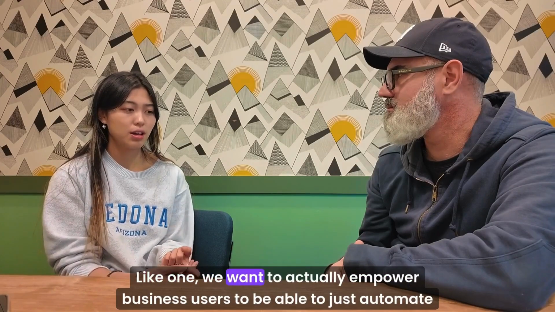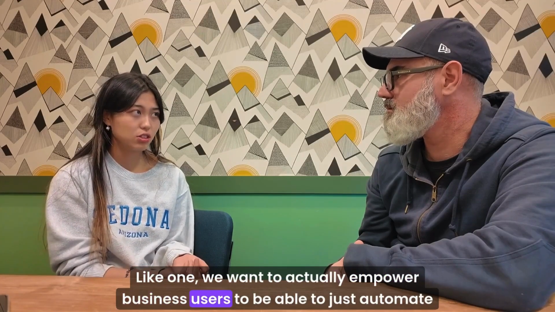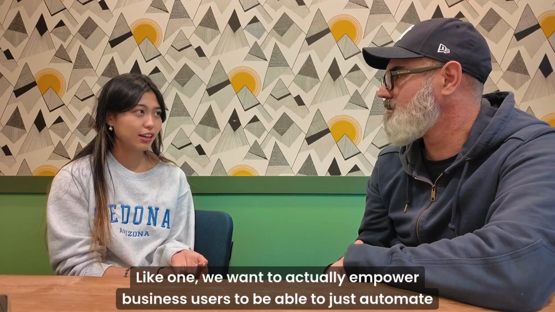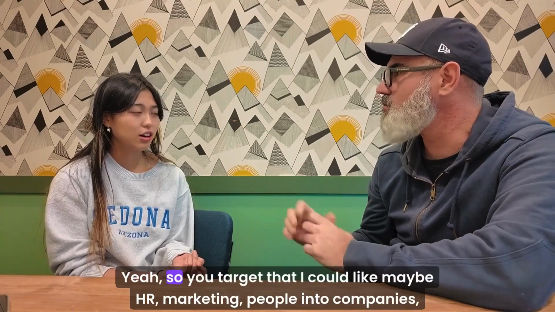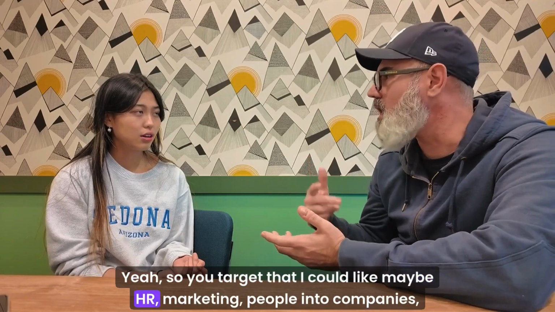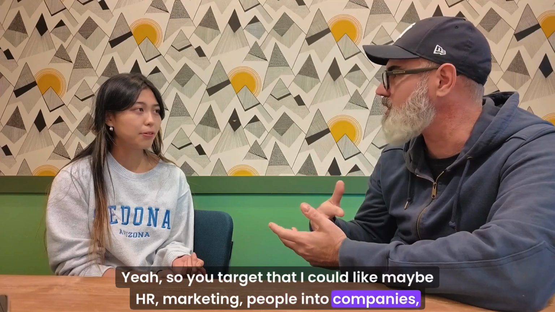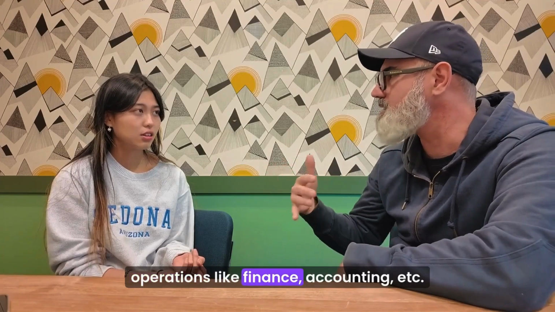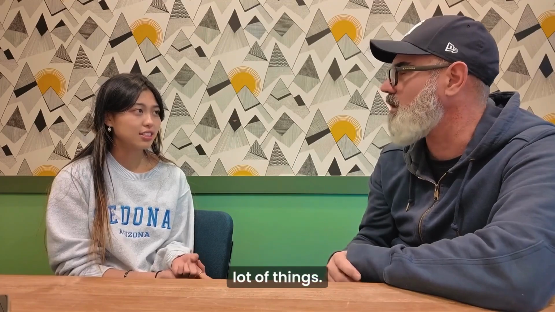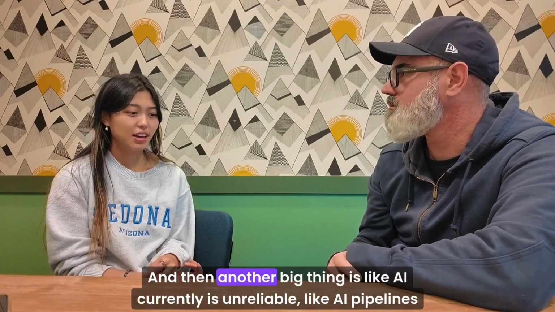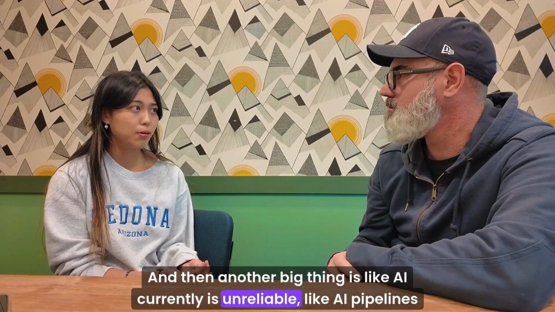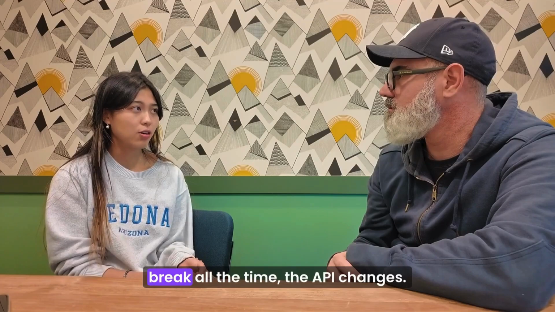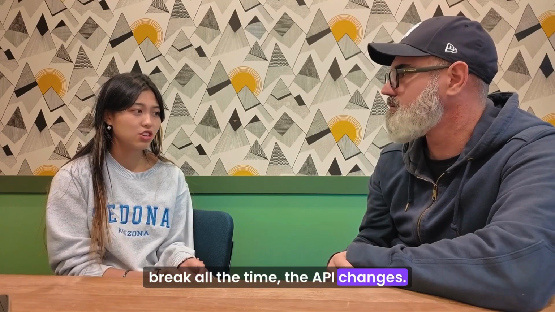One, we want to empower business users to automate any workflow they want without needing to look at the code. So you target maybe HR, marketing people, operations, finance, accounting. Yes. Another big thing is that AI is currently unreliable. AI pipelines break all the time, with API changes.